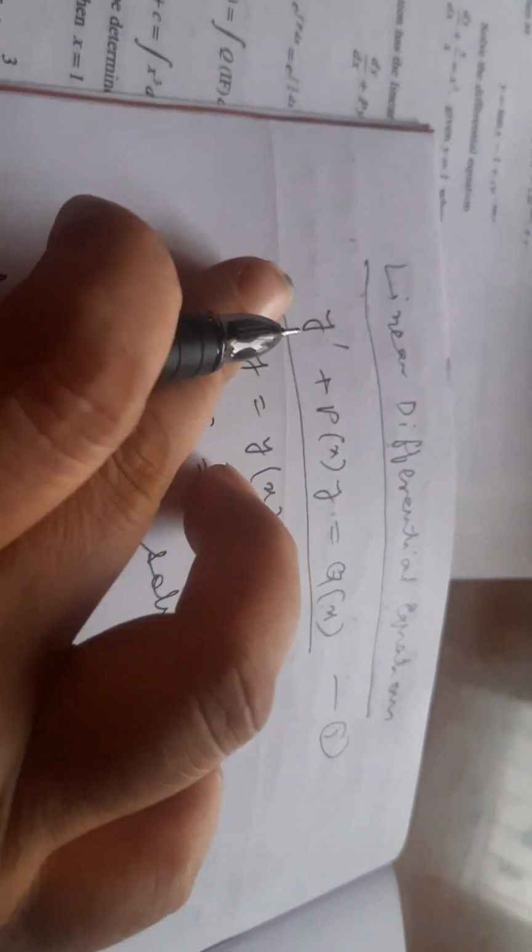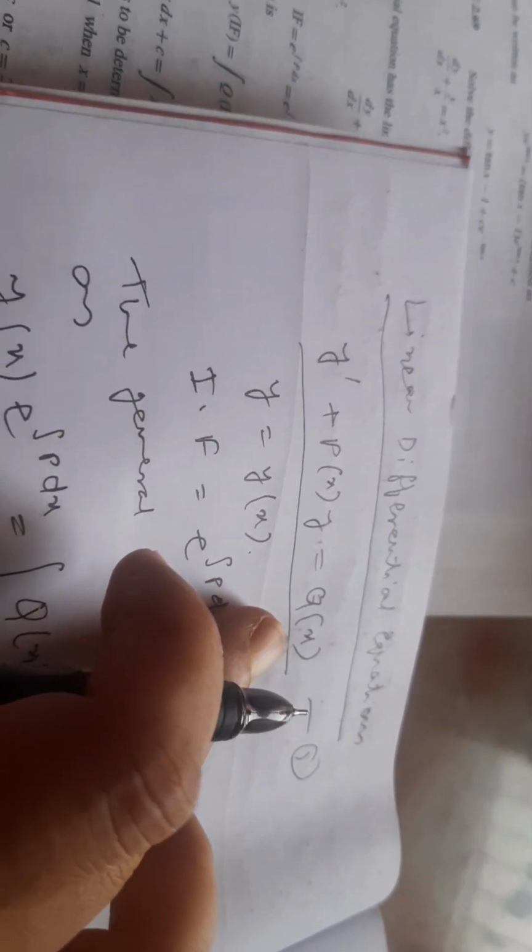So considering this type of equation as a linear differential equation of first order, we have found the solution. First we find the integrating factor, then we find the general solution in this form, and we have shown it with the help of an example. Let us consider another example.